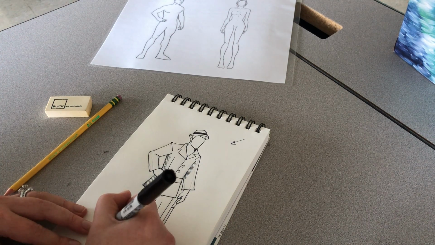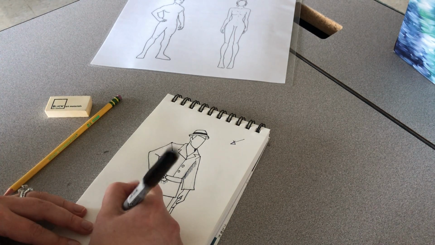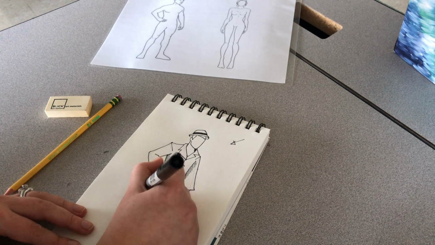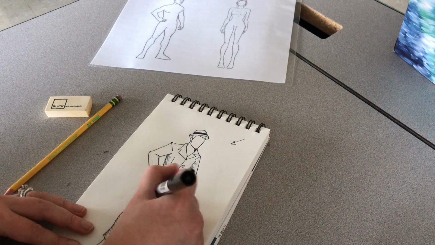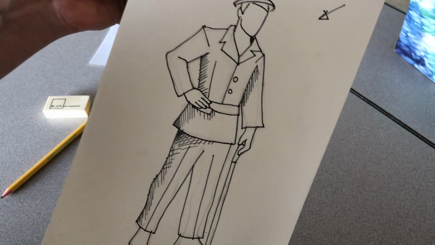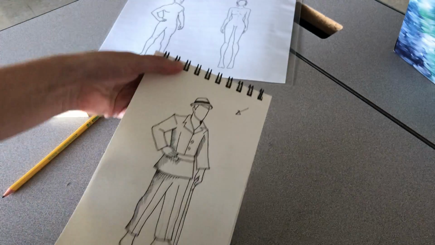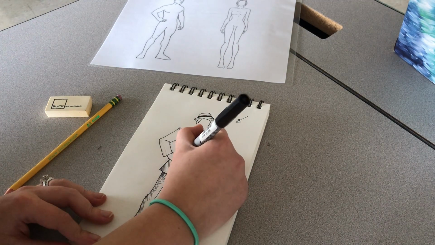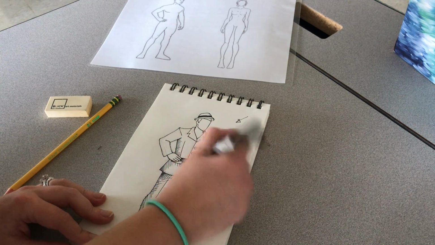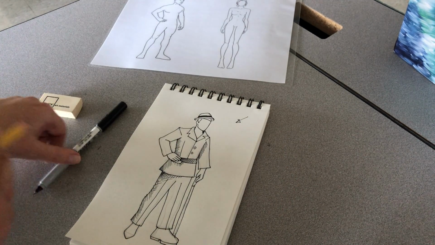Now you don't have to go too crazy with the hatching if it's not your style. You could just go straight to shading if you want. Throw in some cross hatching so you guys can see that. See how much darker it looks right there because I did some cross hatching. So shading, shading, shading. All right, say I'm done with that.